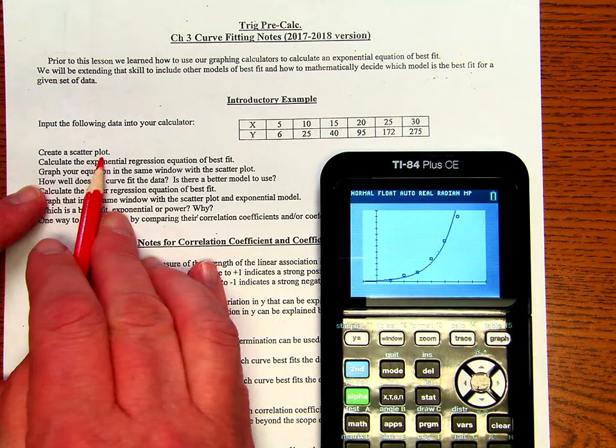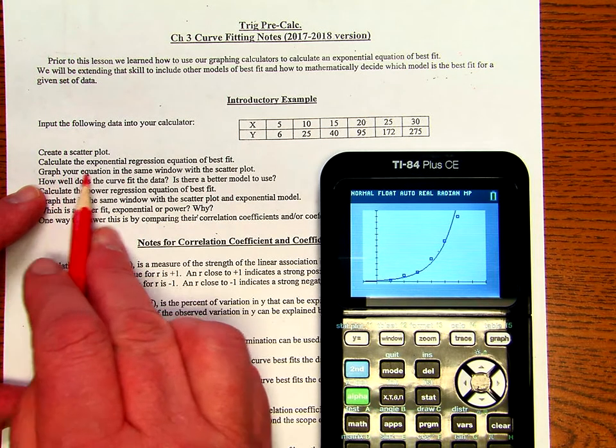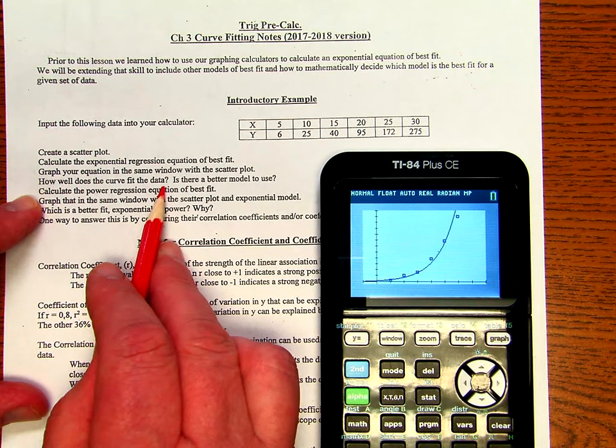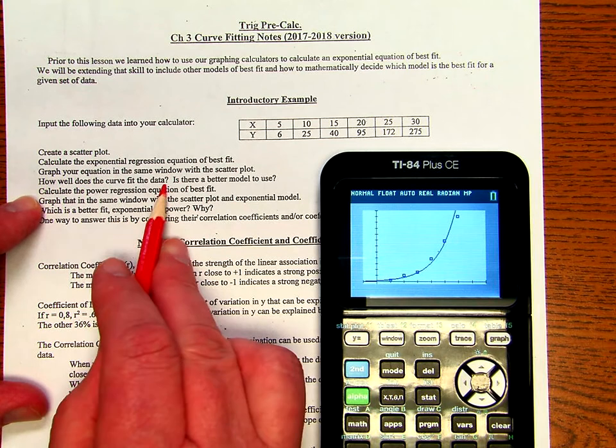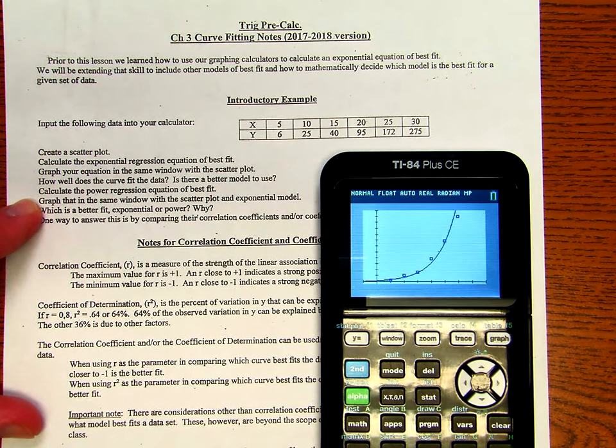So create a scatter plot, we did it. Calculate the exponential regression equation of best fit, we did it. Graph your equation in the same window with the scatter plot, did it. How well does the curve fit the data? That we just kind of talked about. Now, can we do better? Is there another equation or another model of an equation that will be a better fit for this data than what we found?